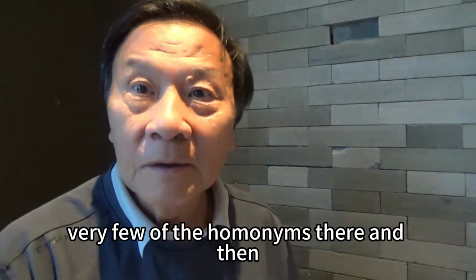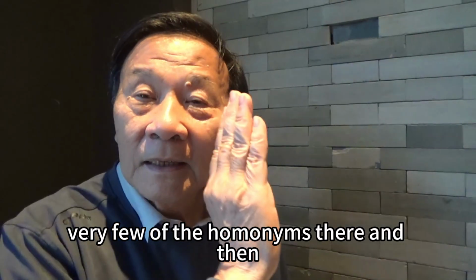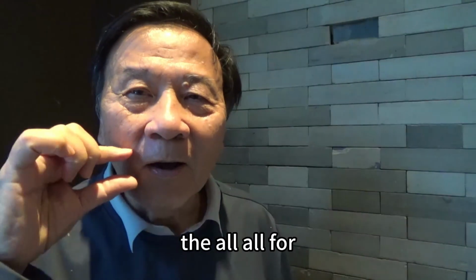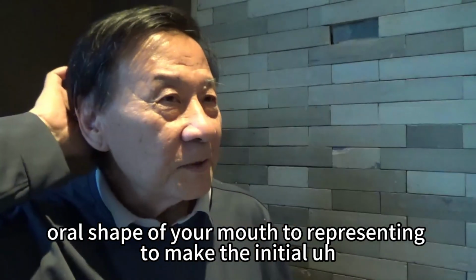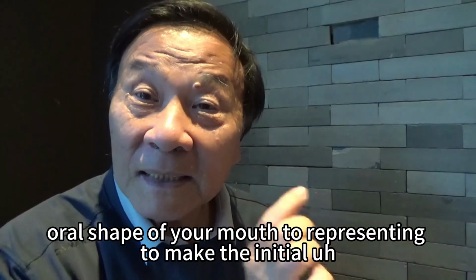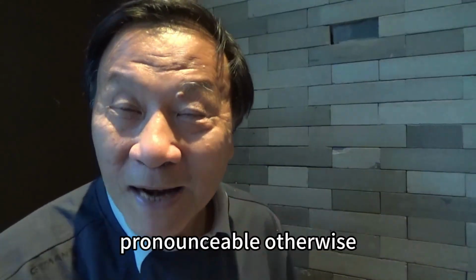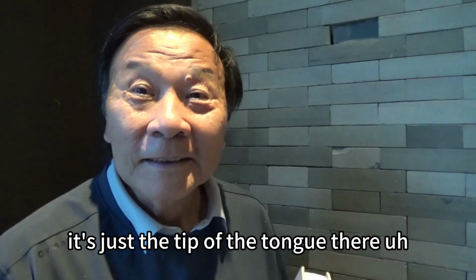And then we use the O, for the oral shape of your mouth, to make the initial pronounceable; otherwise it's just the tip of the tongue pointing there.